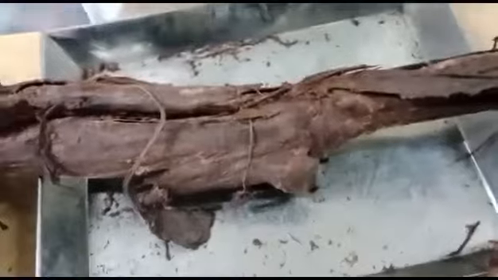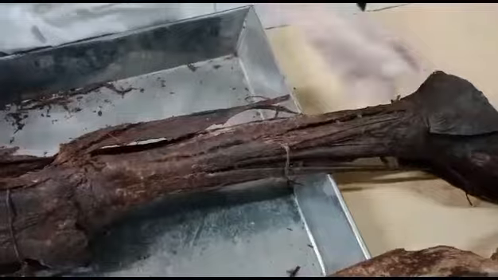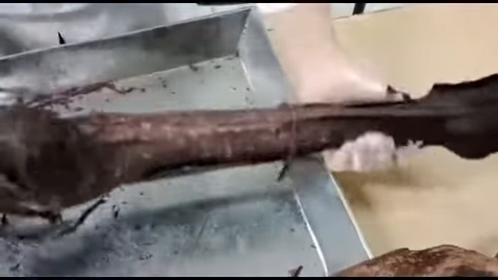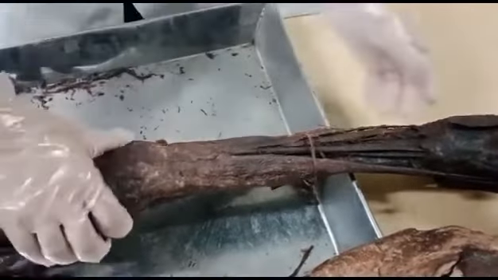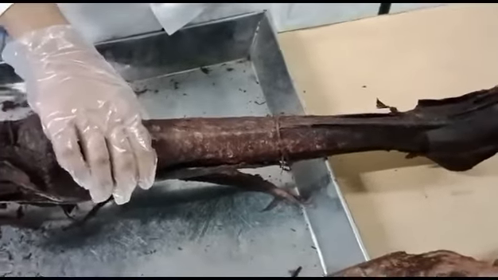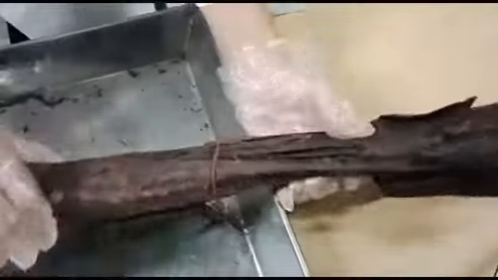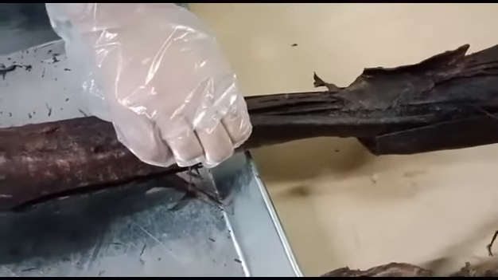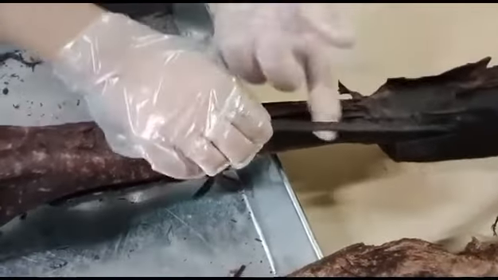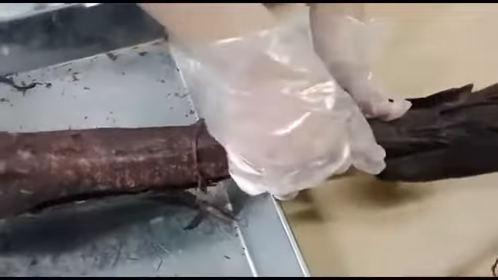Now leg has three compartments: anterior compartment, lateral compartment, and posterior compartment. In anterior compartment, you will find tibialis anterior, extensor hallucis longus, extensor digitorum longus from medial to lateral. Now find the tibialis anterior muscle. Tibialis anterior muscle gets its origin from the lateral aspect of tibia and interosseous membrane. This is the tibialis anterior muscle.